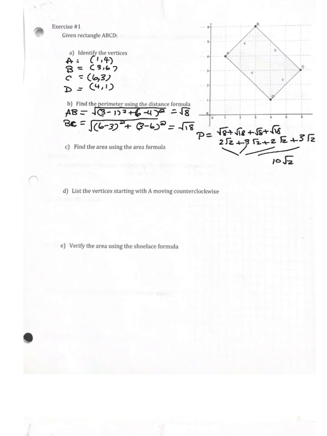Now to find the area, it's length times width. So you're going to do square root of 8 times square root of 18. Or remember, this is 2 rad 2 times 3 rad 2. So I'm going to multiply the 2 and the 3. That's 6 square root of 4. Square root of 4 is 2. So that's just 12.